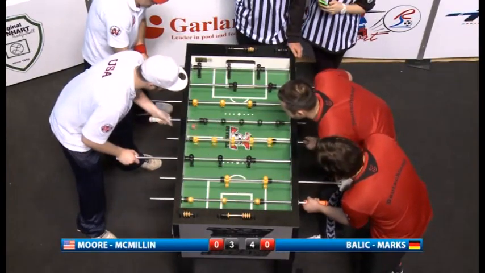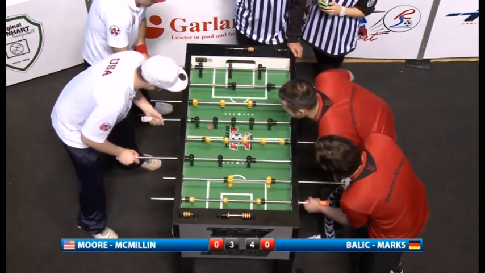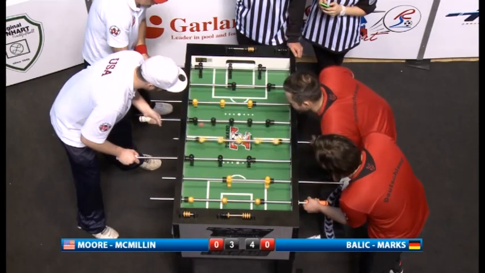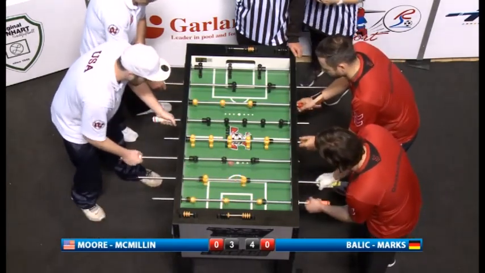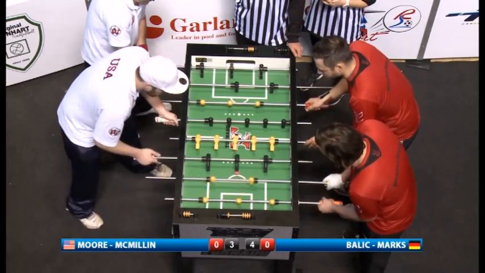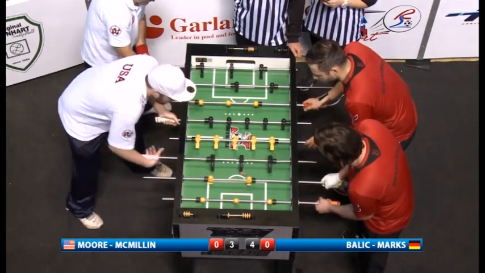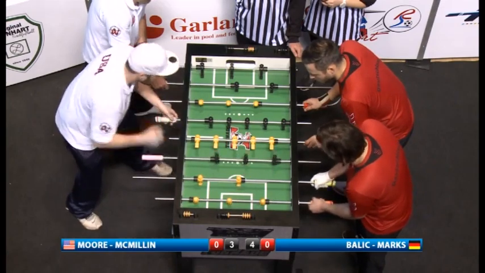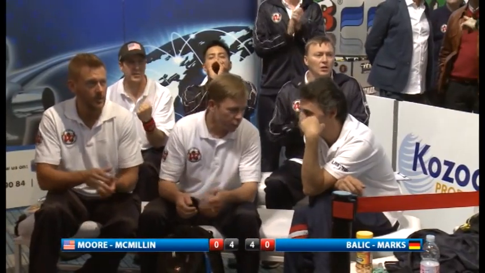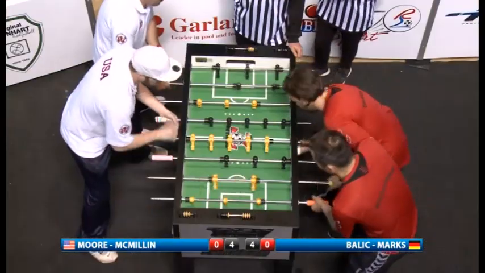Ryan Moore will put the ball back into play. He and Tracy McMillan trailing 4-3. But Ryan can tie it. Boy, Mark Balic has played himself quite a game. Moore for the lead. Strokes it back down the middle. That's actually to tie it at 4.